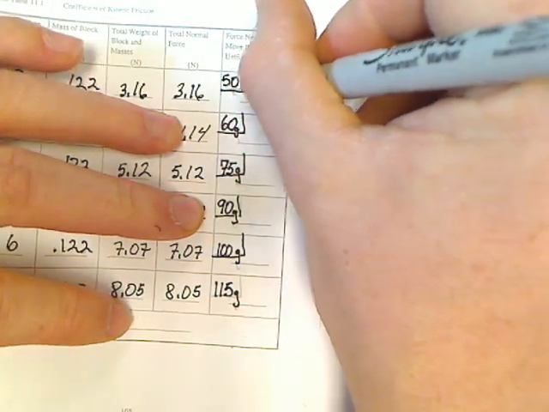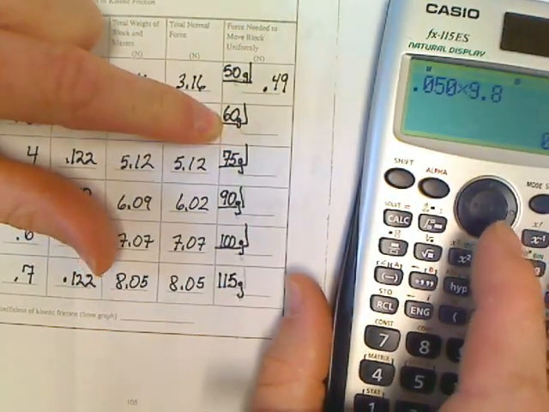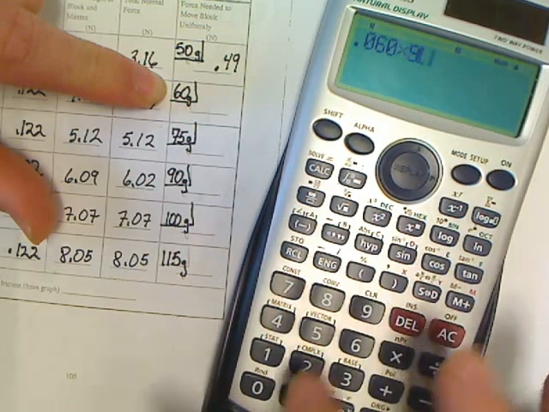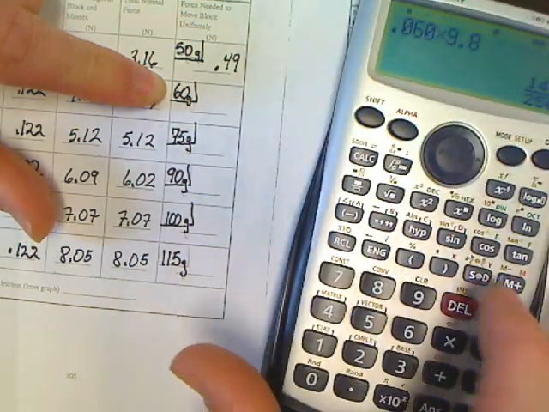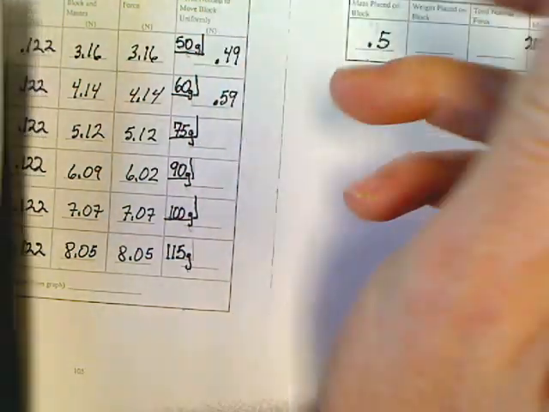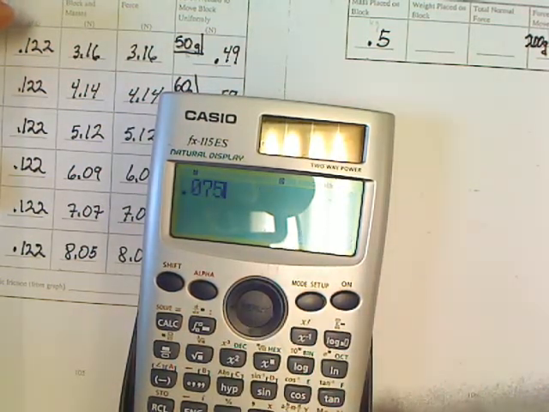So that's how I get this number, 0.49. And now I can just go down this list. The next one would be 0.060 times 9.8, and that's going to be 0.59. I'm going to do 2 decimal places and everything. The next one would be 0.075 times 9.8.